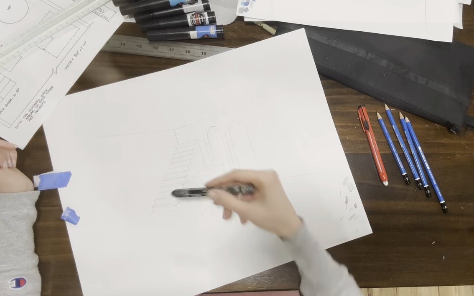Let me put a piece of paper beneath my hands. So there is some eraser. Okay. I suggest you use one direction for the shadowing with your pencil.